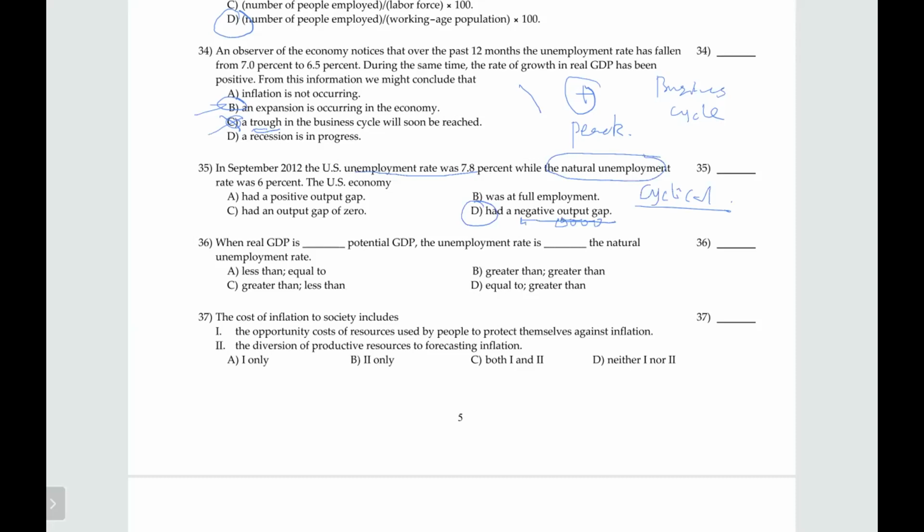The other thing I probably just forgot to discuss in class: full employment means we have an unemployment rate that equals the natural unemployment rate, not 0%. That's when we are in full employment. If you have an unemployment rate higher than the natural unemployment rate, meaning you have extra workers compared to natural unemployment, hence you're going to produce less than you can potentially produce.